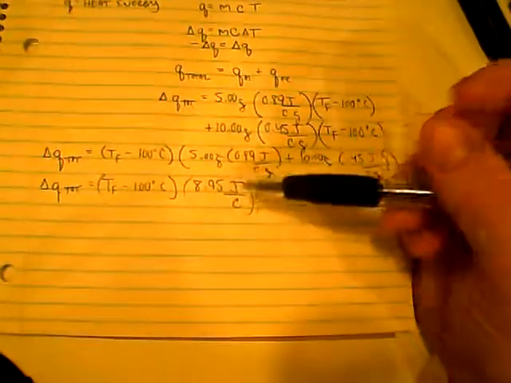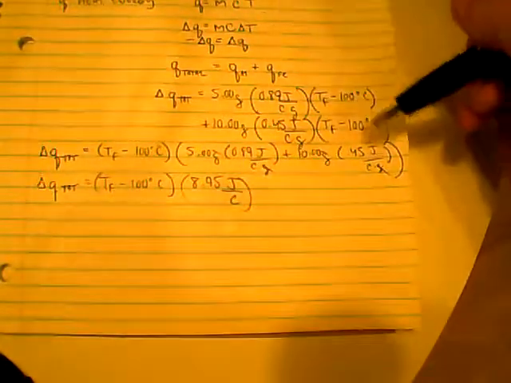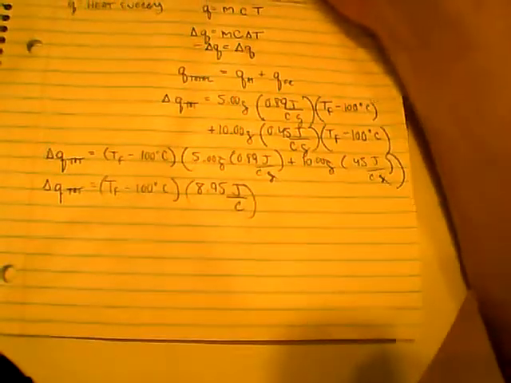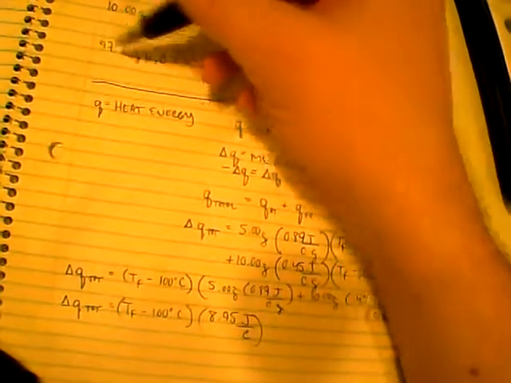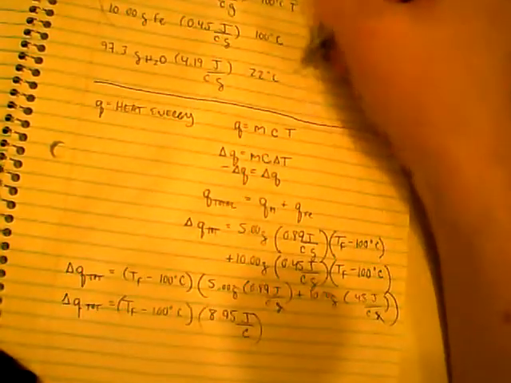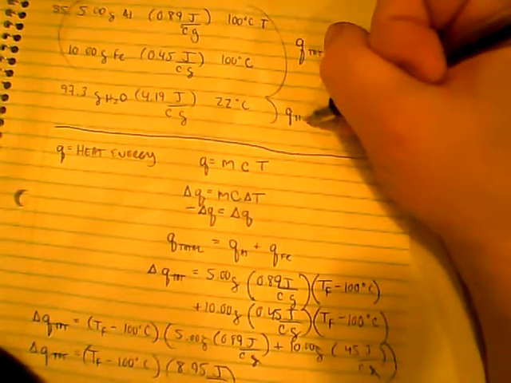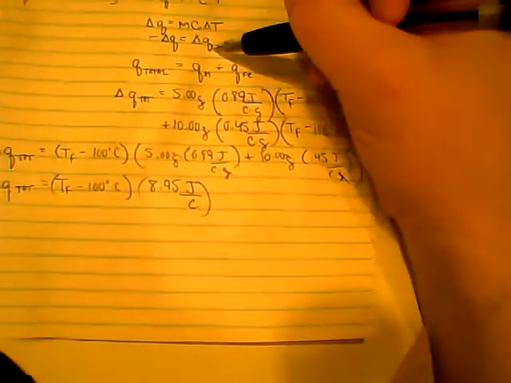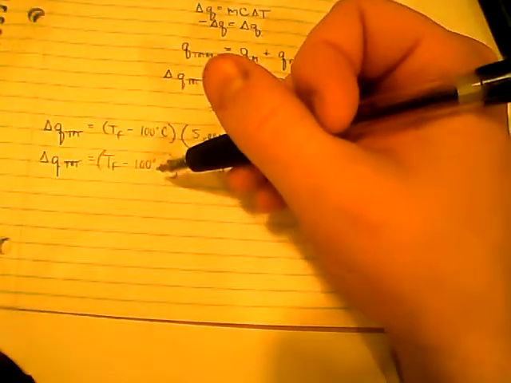All right, so now we have a nice simple expression for what goes on with the metal in this part of the equation. So now we can say these will be Q total, and this will be Q H2O. Either way, we can go back to this and this. Our gain is our loss. And we know that this, ladies and gentlemen, is going to be our loss.